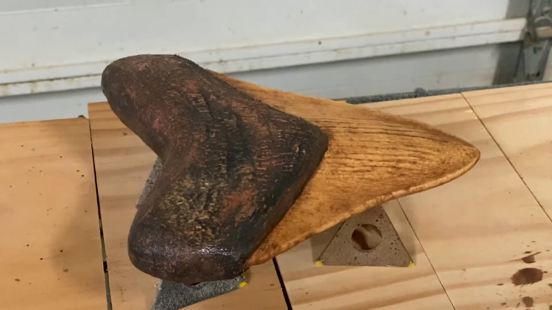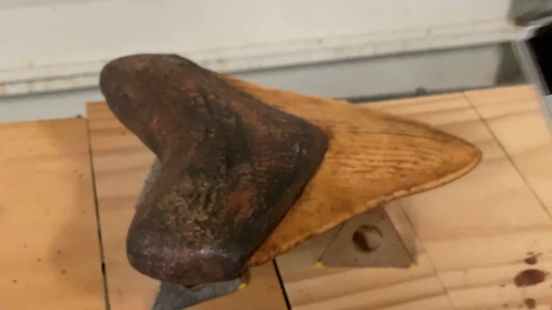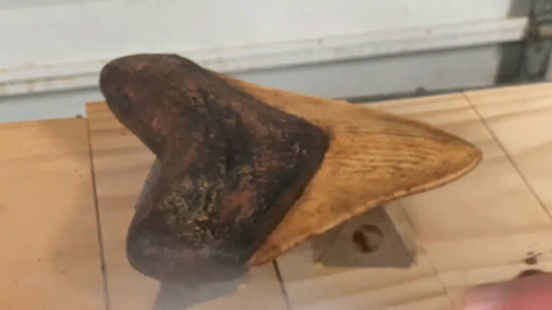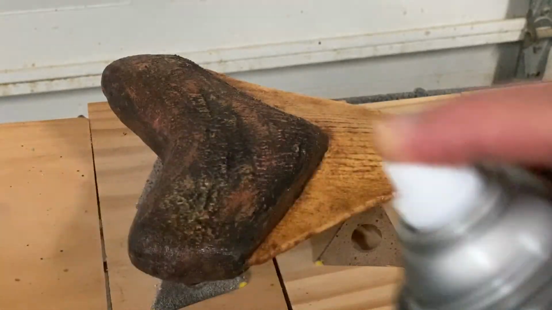The paint's all dry on the shark tooth, and I'm in the process of applying the final clear coats. I'm using this Krylon Spray Gloss Crystal Clear. I'm just applying several light coats, and of course I'll do that to both sides.